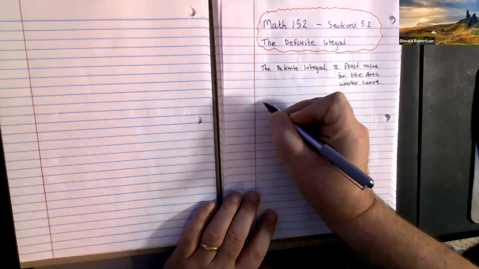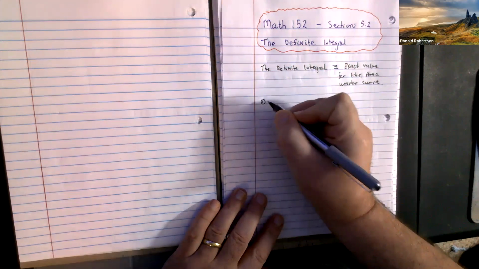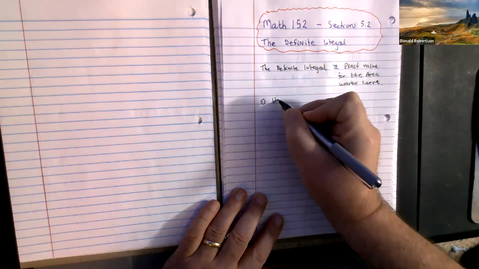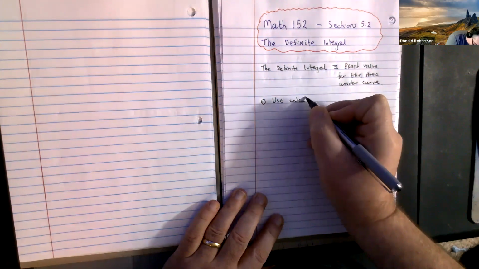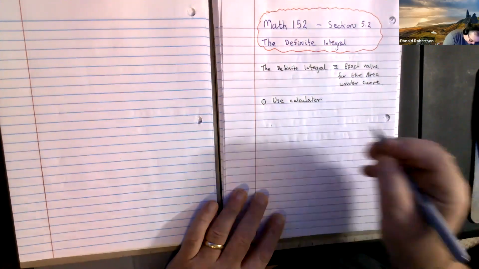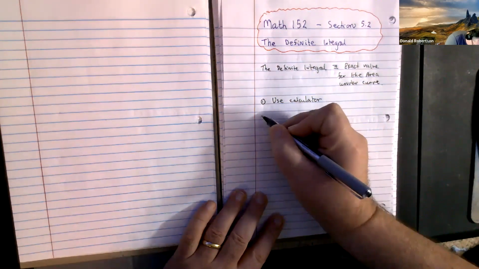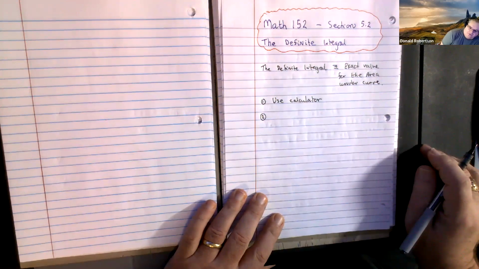And we use three methods. First method, we've already seen. You can use your calculator. And that works. But in this section, we're going to use two other methods.